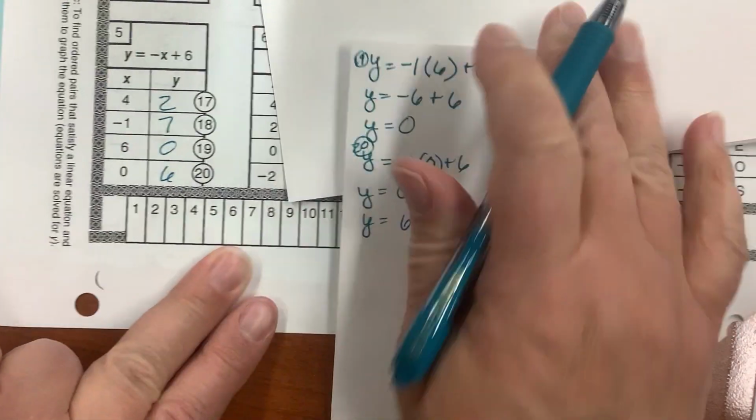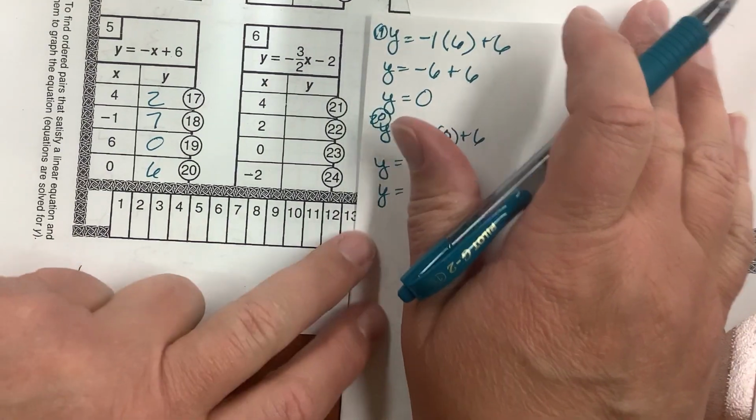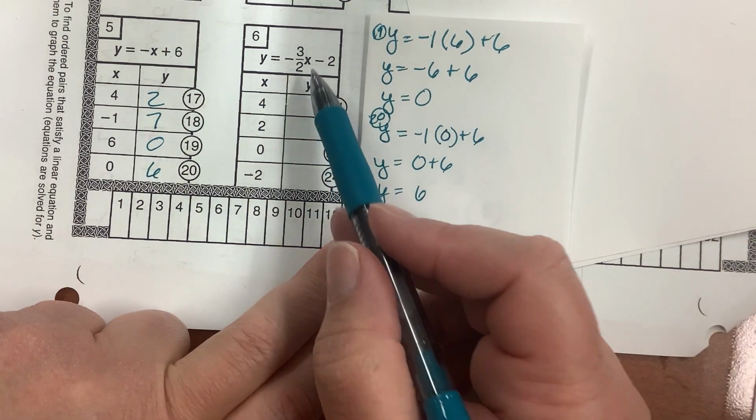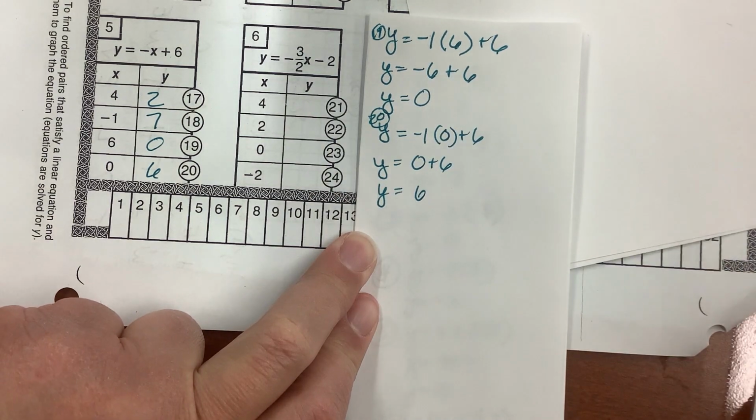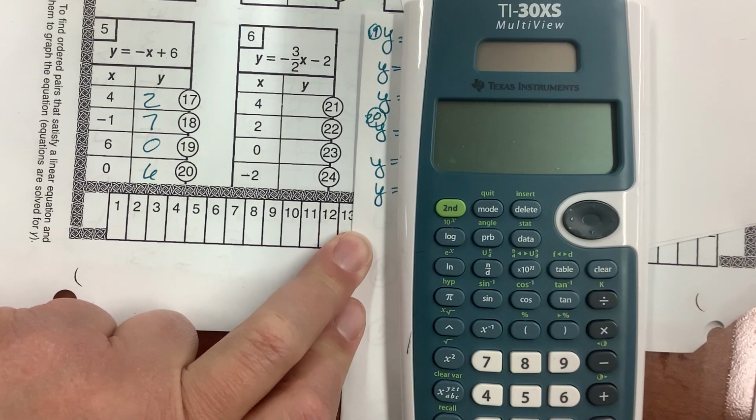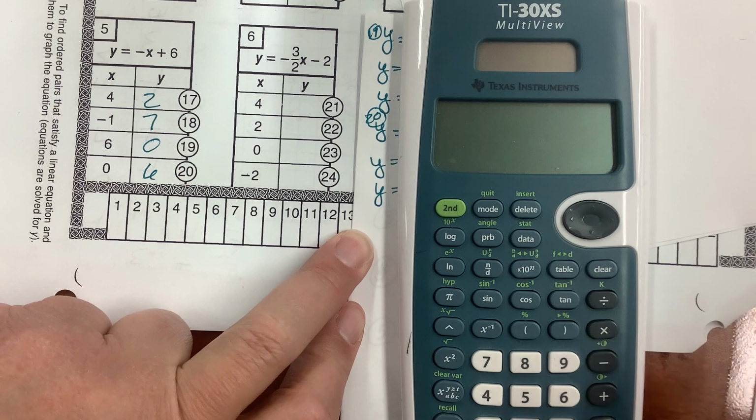Yeah. Okay. Oh, look at that. That's a heck of a thing, isn't it? That's a heck of a... Grab my calculator because I don't want to think thing.